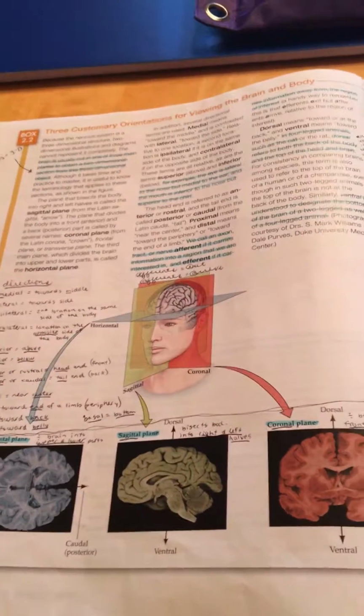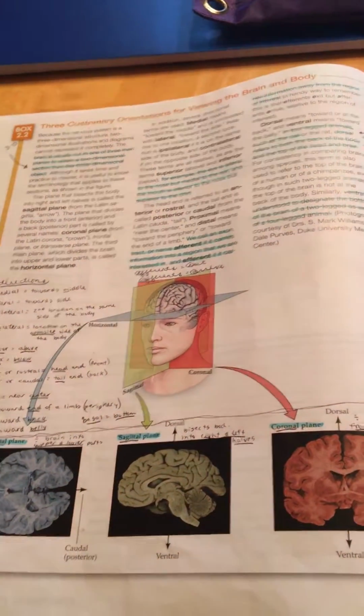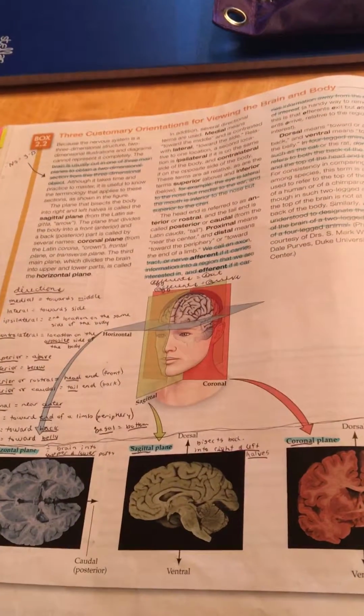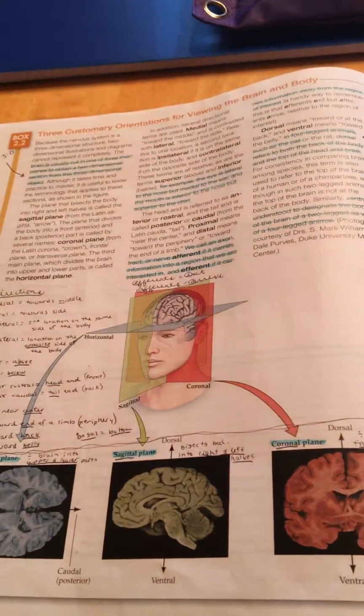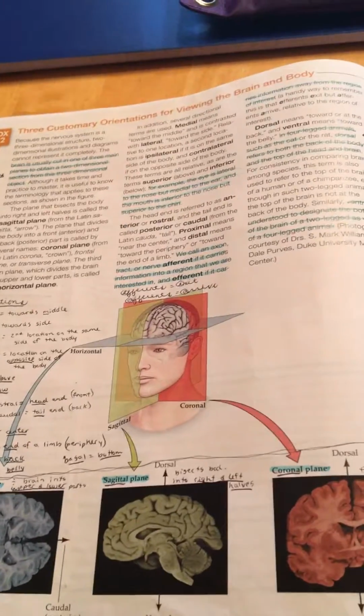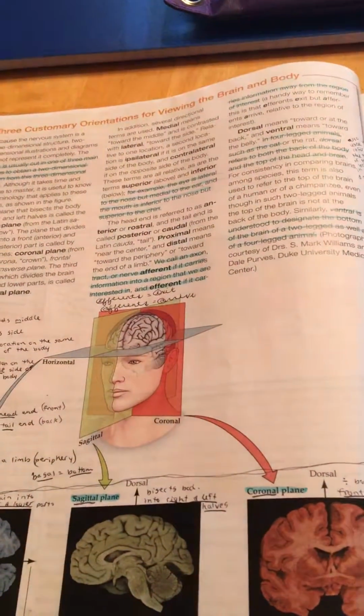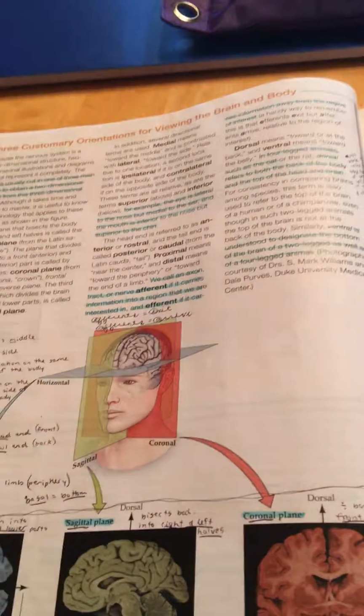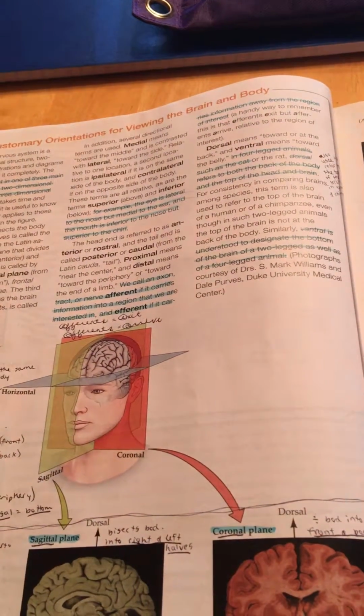Box 2.2 on page 42 is very important to read at your leisure because it does explain the directions for when we're talking about the body and brain. It talks about many key words that are important to know. One main one that I want to distinguish really quick is the difference between an afferent axon and an efferent axon. Remember that efferent axons exit the region that we have in question, while afferent axons arrive in the region that we have in question.